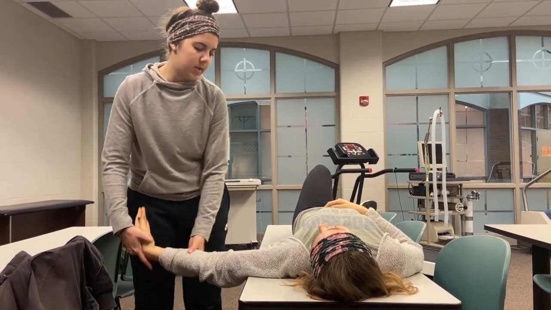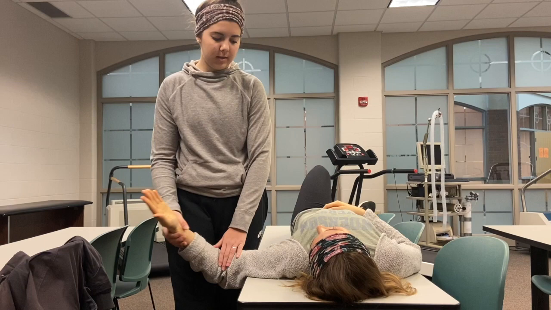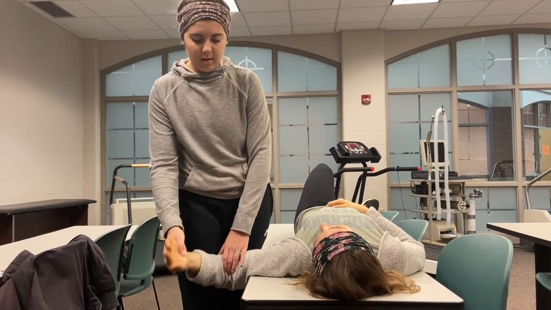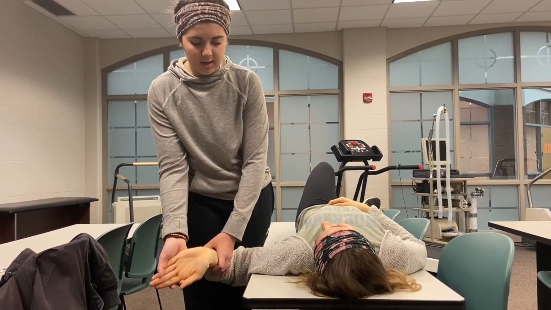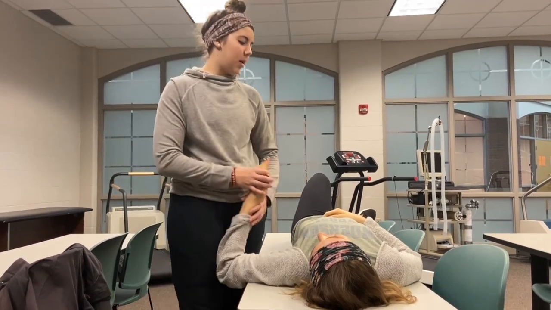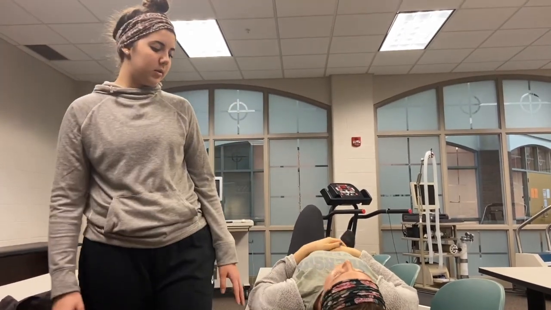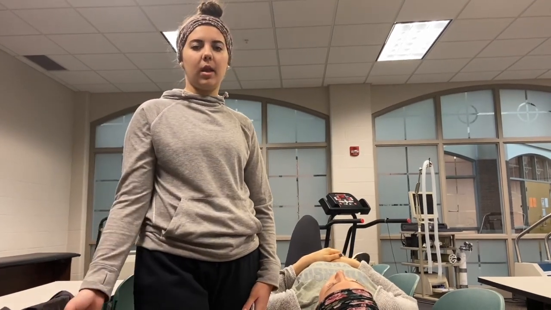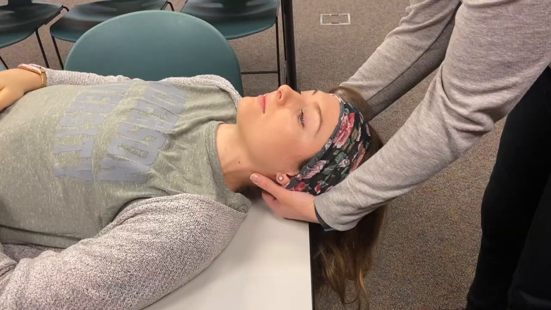And then your last one is testing the ulnar nerve, so you want your elbow flexed, still some shoulder abduction, you want your wrist and fingers extended, and then you want radial deviation again. A positive sign is pain or radicular symptoms down the arm, and this helps indicate a brachial plexus injury.